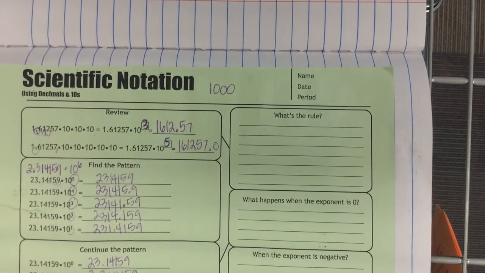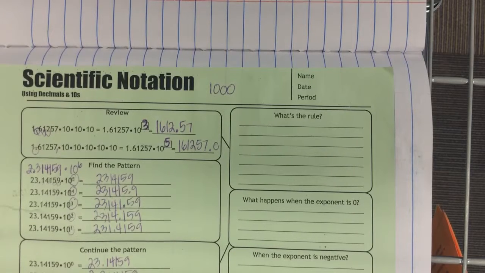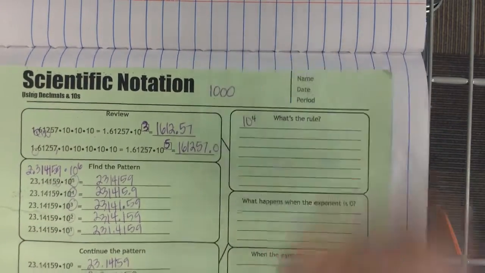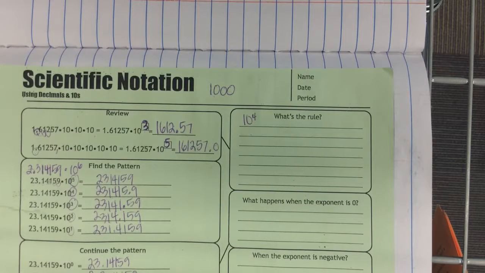If you were going to explain scientific notation, pretend you're the teacher and you had to explain in words what scientific notation means. What if you had 10 to the 4th power? How could you explain what that means? Use your words. It would be 10 times 10 times 10 times 10. Okay, so 10 to the 4th power means 10 times 10 times 10 times 10. What does that do to your number? It makes it larger.